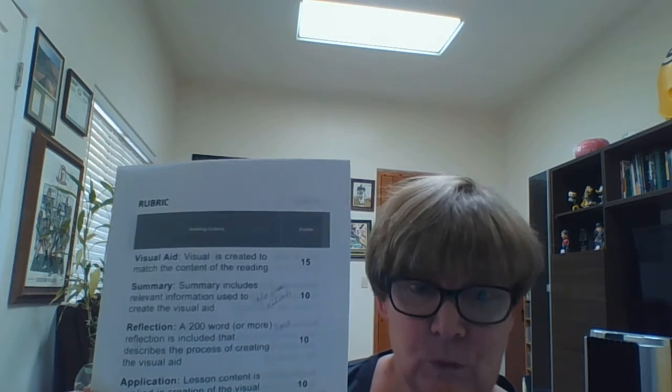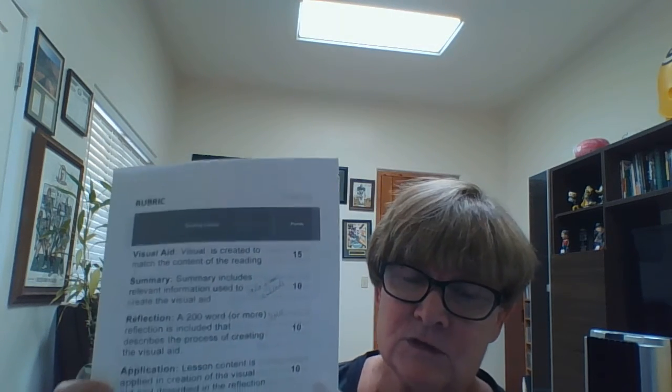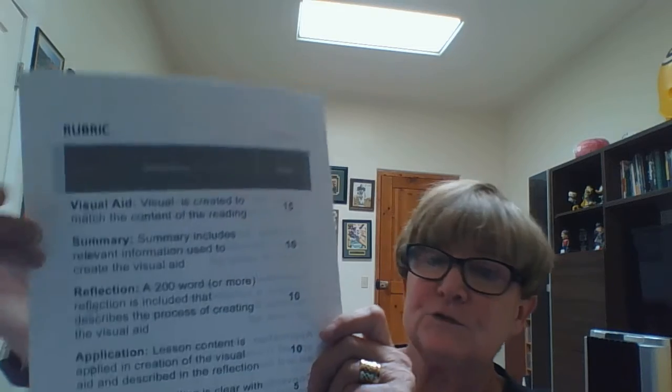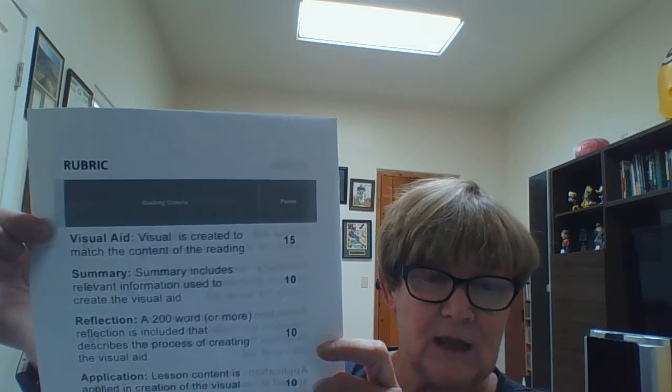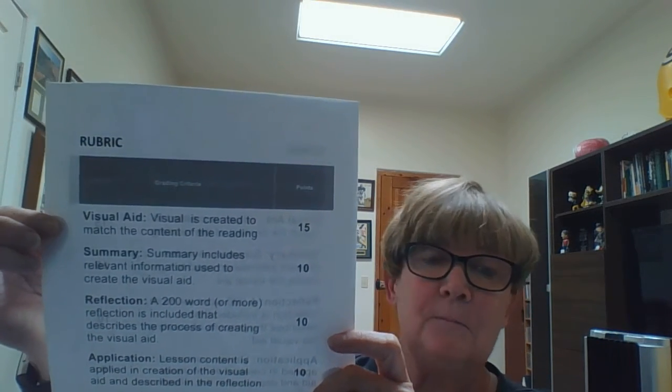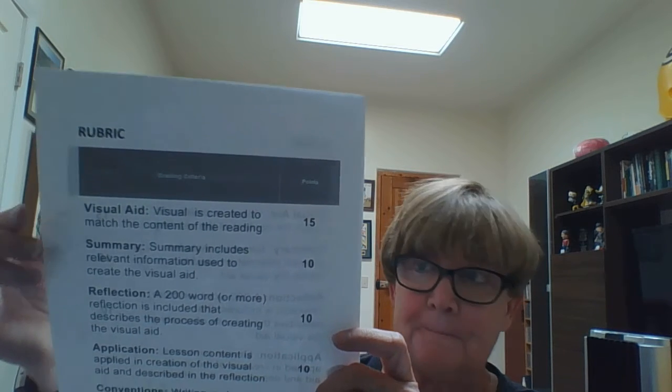Okay, now you're going to finally take a look at the good old rubric, because this is what I use. This is in front of me. This is what I use to grade your paper. I'm turning it around this way. Okay, first, I'm going to look to see that you did create a visual and your visual aid matched the content of what you read.